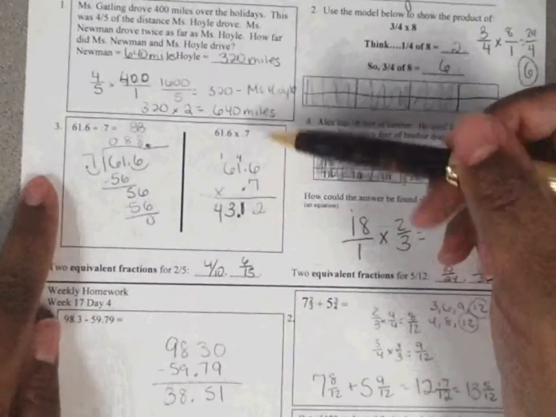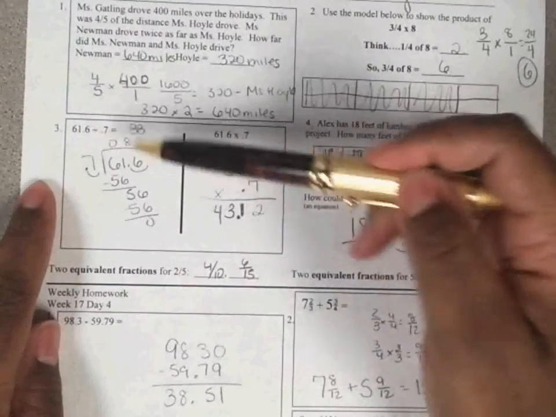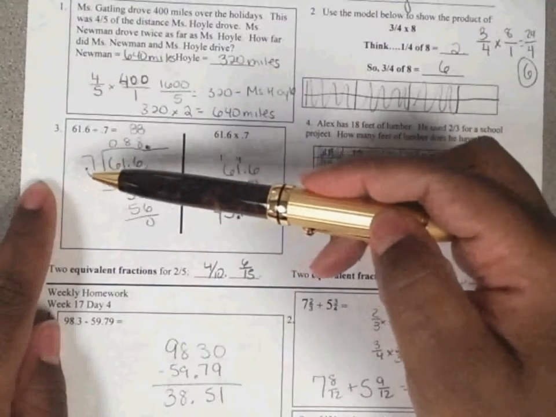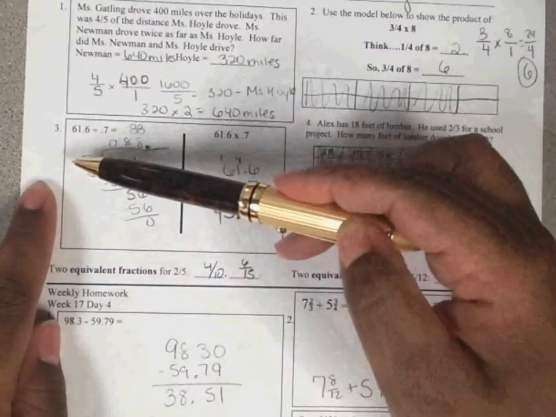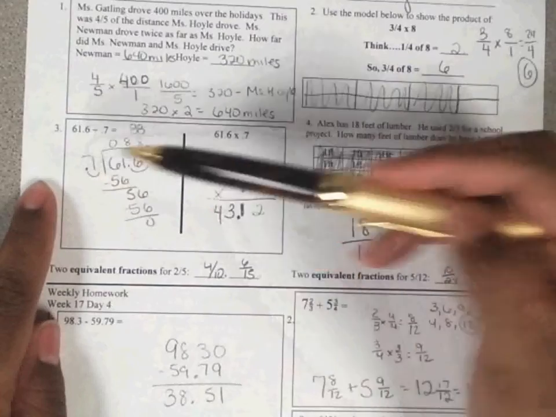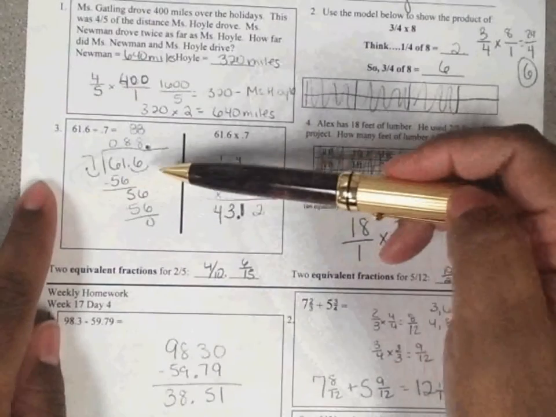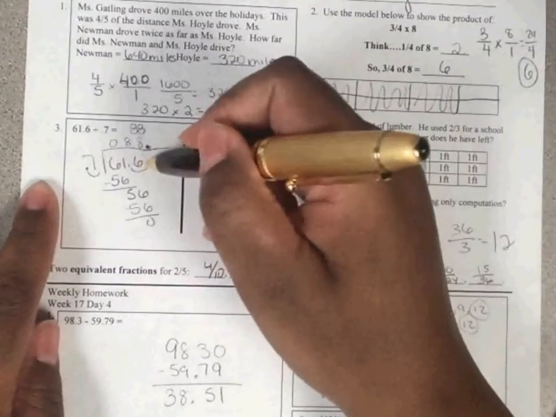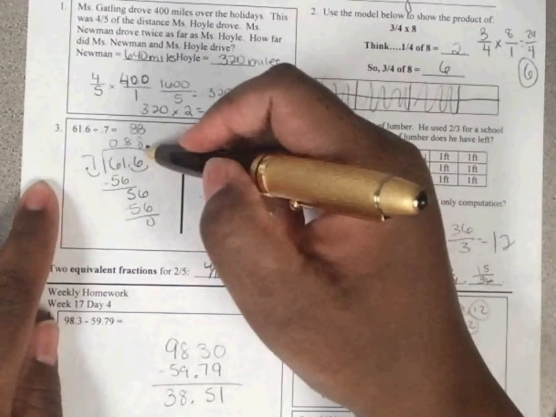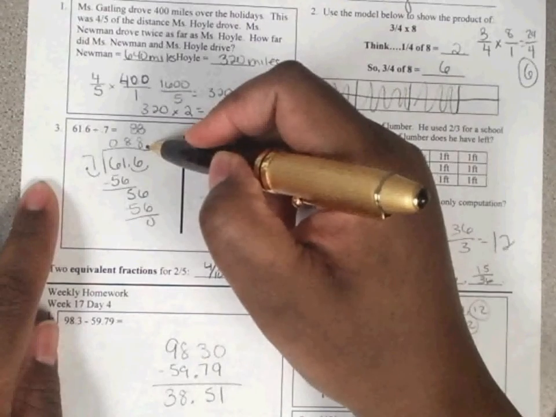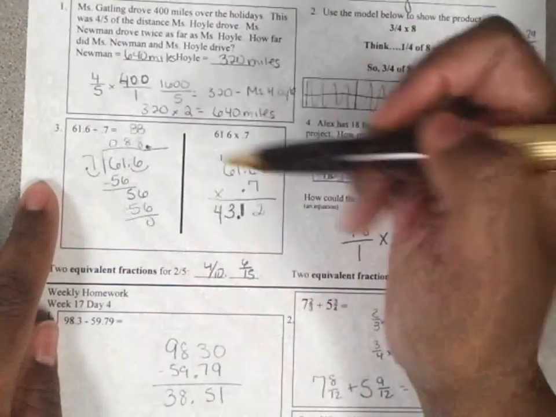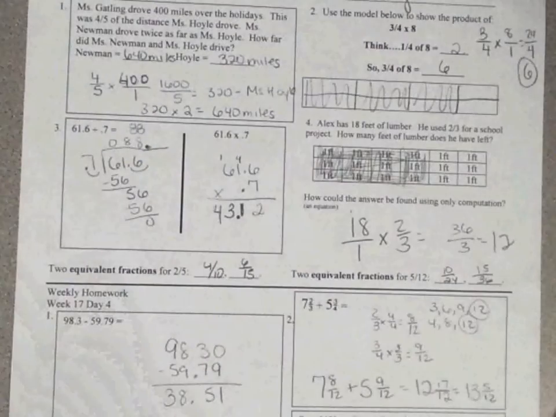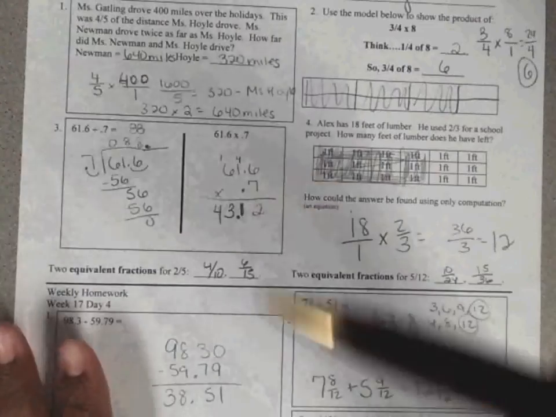Okay. Number 3 is division of decimals. I have 61.6, which goes in the house, and 0.7, which goes outside of the house. Remember, I cannot divide with the decimals, so I'm going to multiply this times 10, which means I slide my decimal there. Whatever I do there, I have to do over here. So that means I'm multiplying this times 10, which means my number becomes 616 now. So my decimal goes here at the top instead of here. So now I just regularly divide, and that gave me 88 as a whole number.